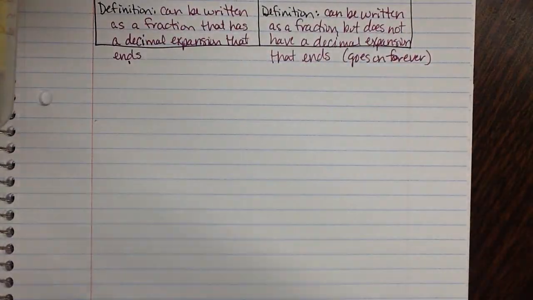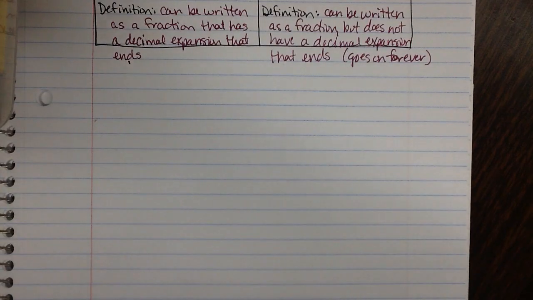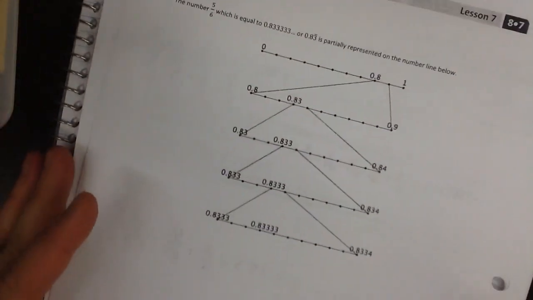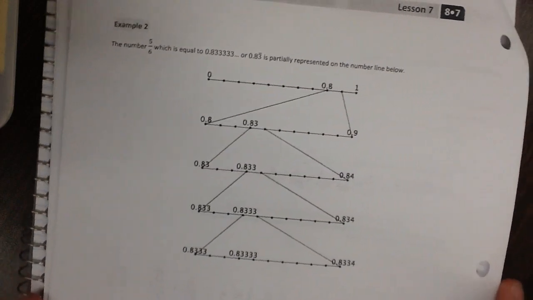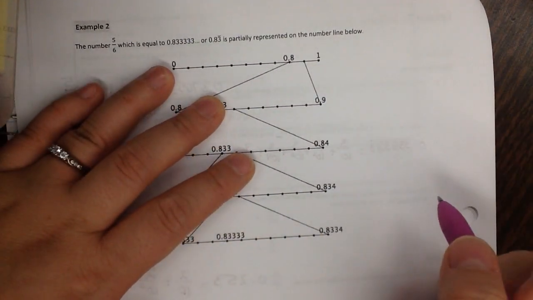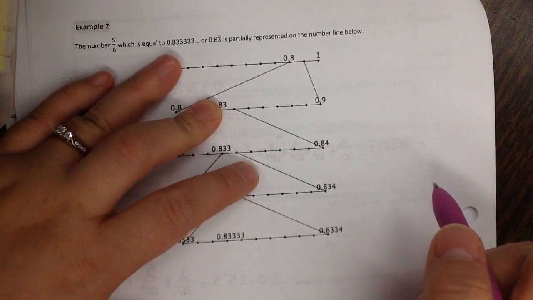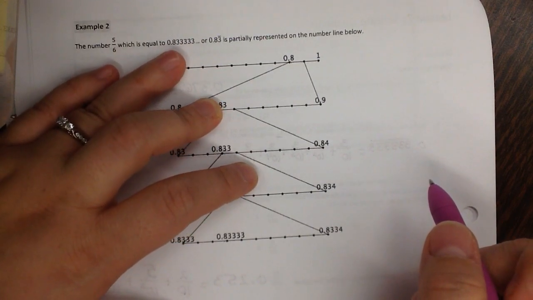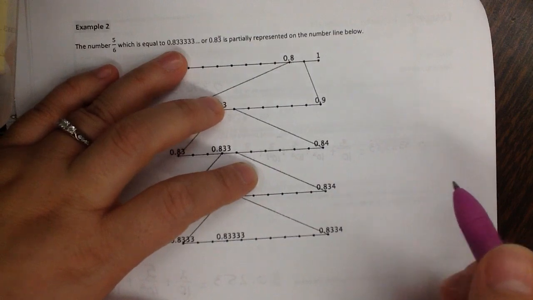Now we're going to go on to example 2. We're going to show you another one, a repeating decimal. So 5/6 equals 0.83 repeated. The 3 is repeating.